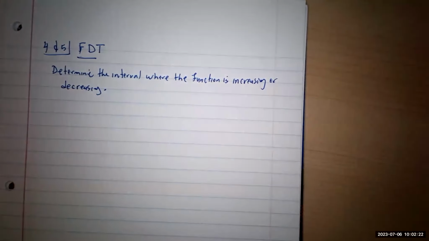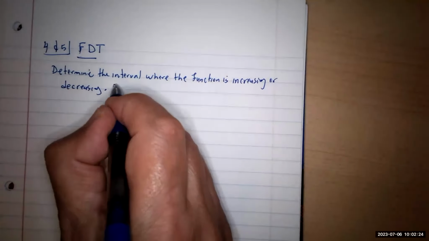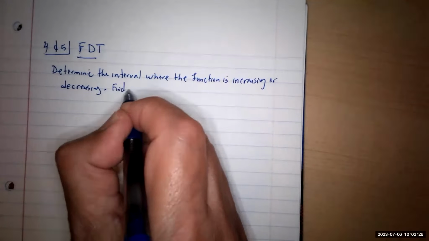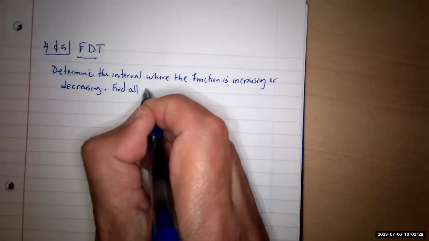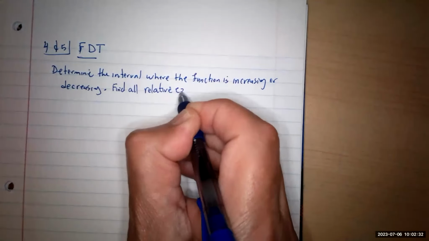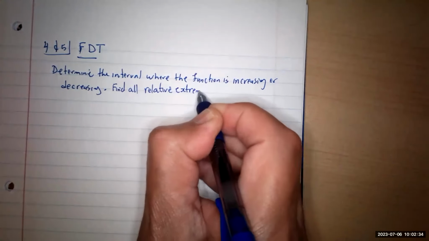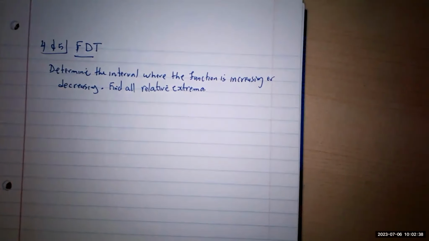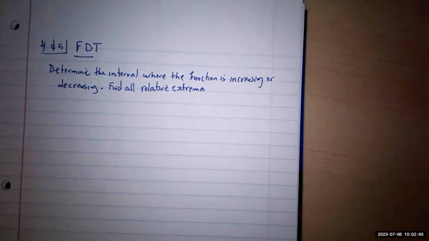It's the first, and then they say find all relative extrema. So this means you have to apply the first derivatives. That's it. It may be a trigonometric one, or it may be a polynomial. So we usually give you 2 problems on this one, and you have 2 over here.